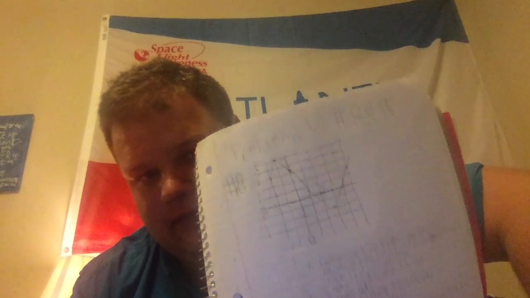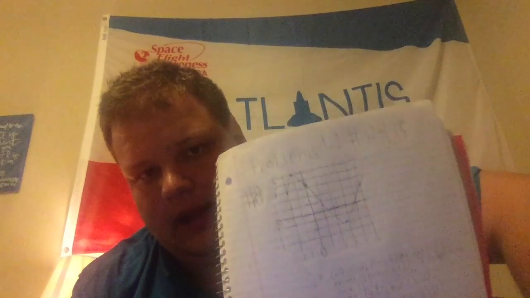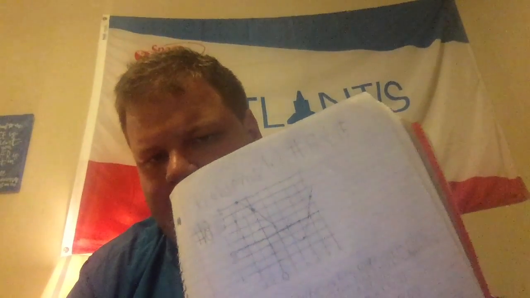It is concave up from negative infinity all the way to its intercept at the y-axis, which is roughly (0, 3.5). And then it has negative concavity from the y-intercept to its intercept on the x-axis at roughly (3, 0).